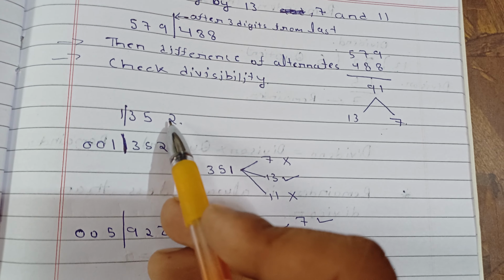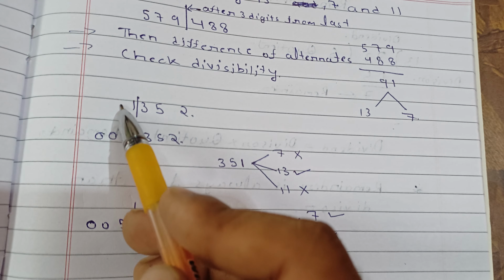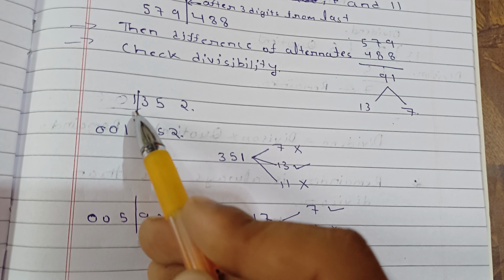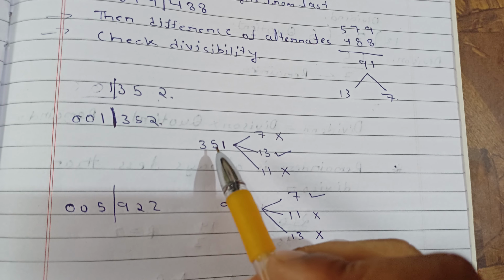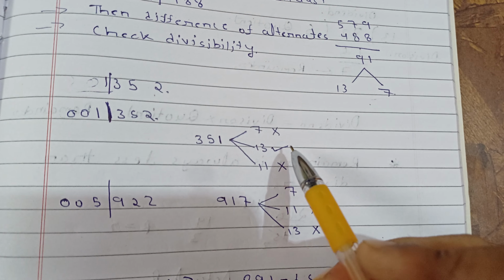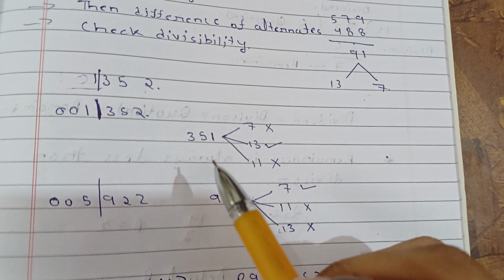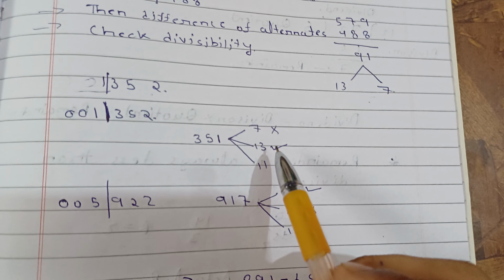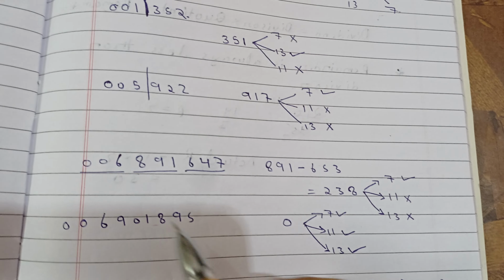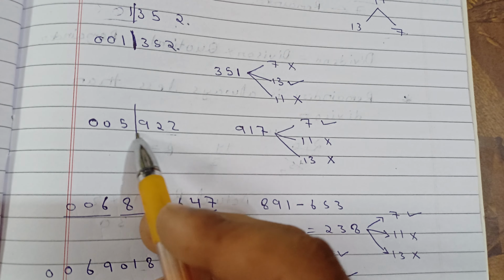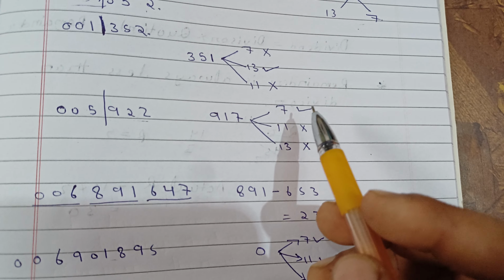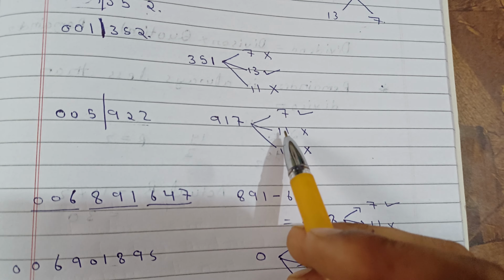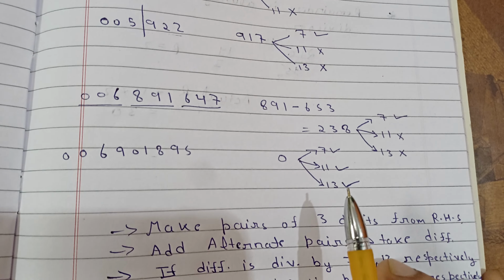Now take this number 1352, make pairs, 1 pair, and this will be the second. Take the difference, subtract this from this, you will get 351. So 351 is divisible by 13 but not by 7, not by 11. So this whole number is divisible by 13 but not 7 and 11. Now take this, so this is 1 pair, 2 pair, take the difference, check if it is divisible by 7, then this whole number is divisible by 7, if not then 11, 13 not.